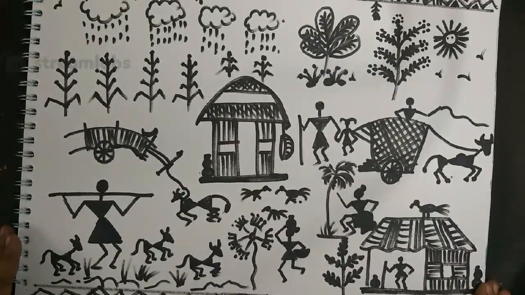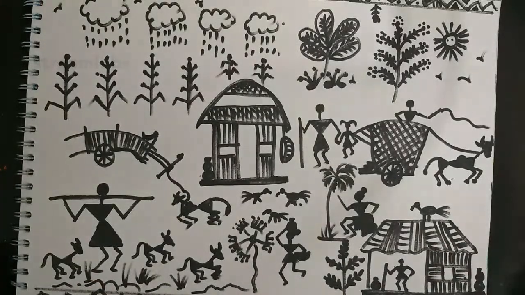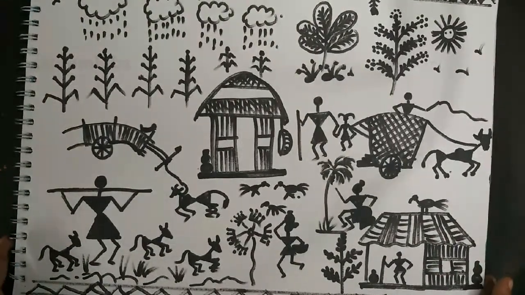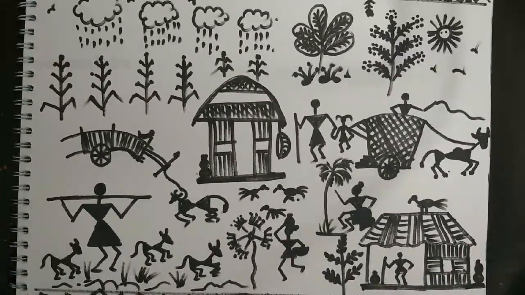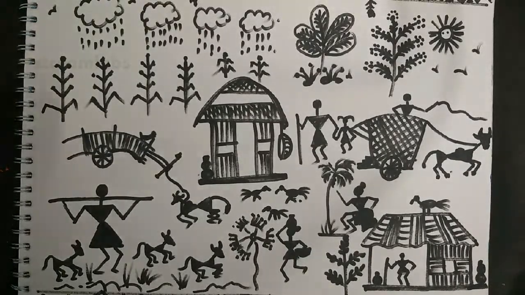I'll leave the borders, so hope you get the complete picture of this. Okay, so now you may see I'm adjusting this side and that side, so you may get the whole picture. Okay, so now I will wind up.